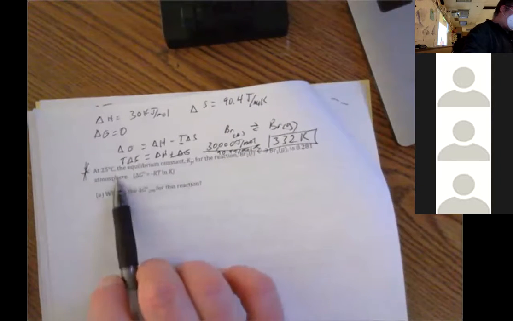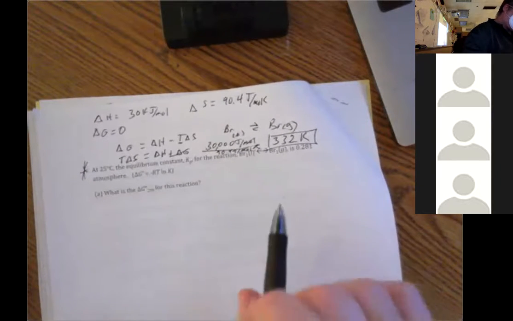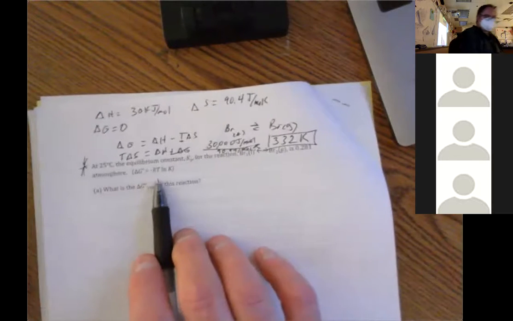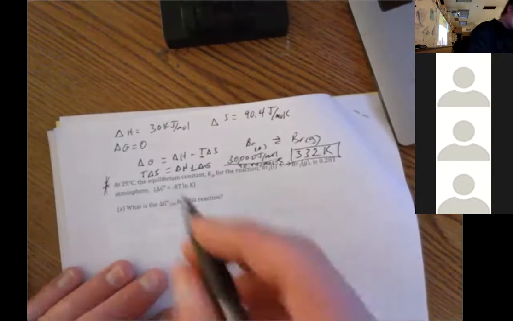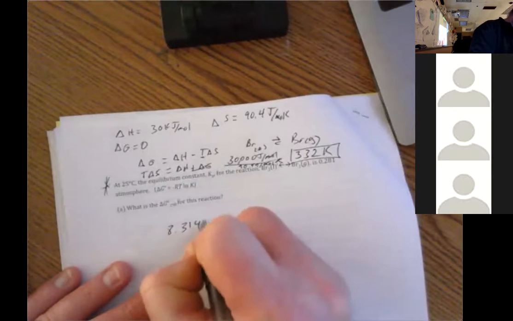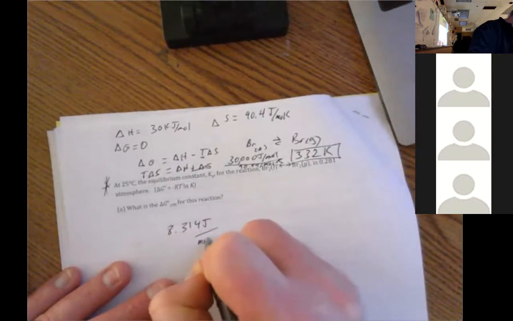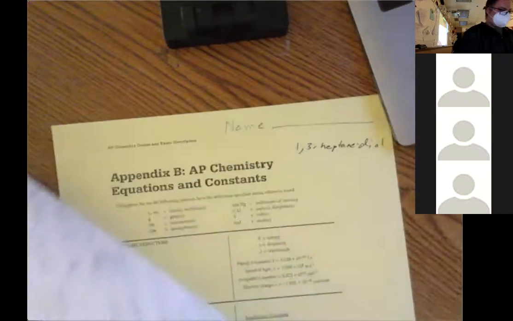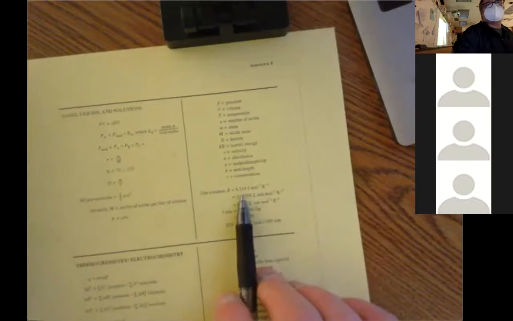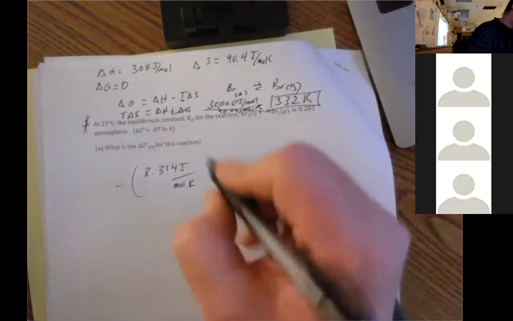So at 25 degrees Celsius, the equilibrium constant for this is 0.281. Again, the R we need to use for this is 8.314 joules per mole Kelvin, and that's actually given to you in the appendix. So there's our R. We're going to put a negative in front of this whole thing.